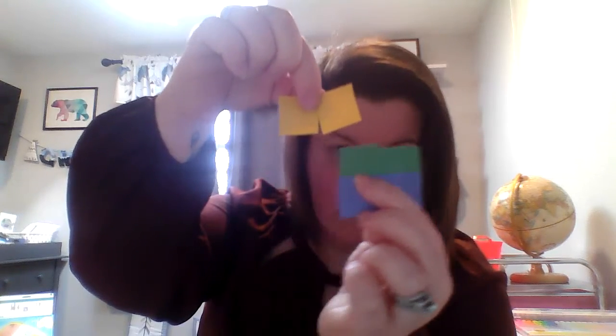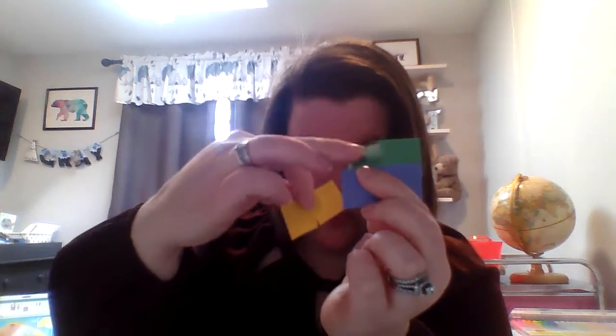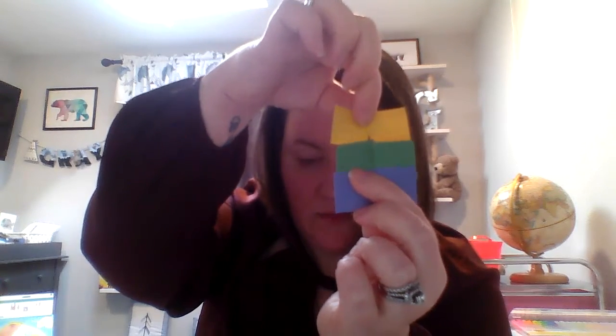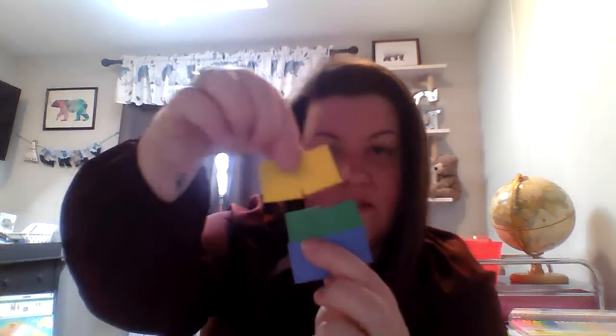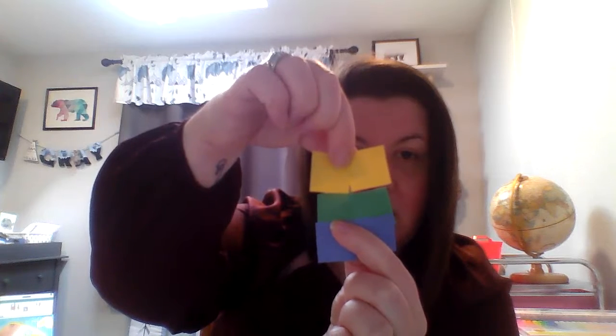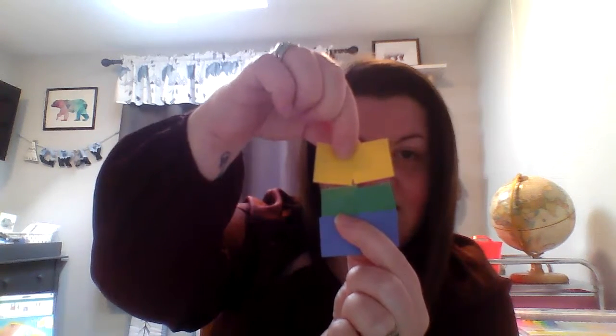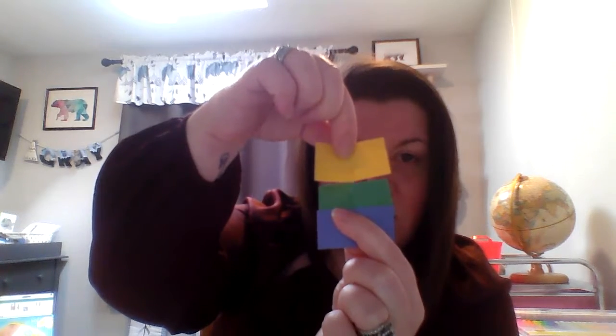So I have 2, 2, and 2. So there are 2 rooms on each floor, okay? If I have 2 rooms on each floor, how many all together? So skip count by 2s. We have 2, 4, 6. There are 6 rooms total in this building.